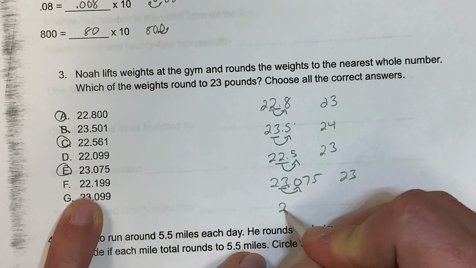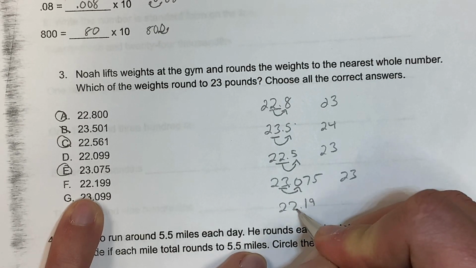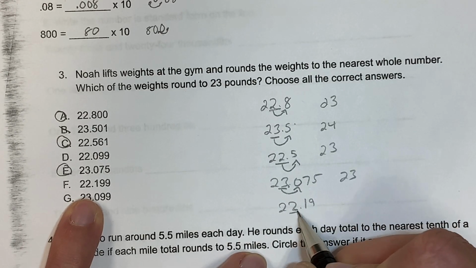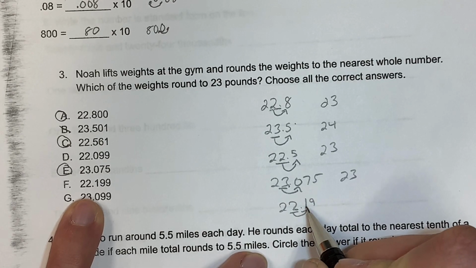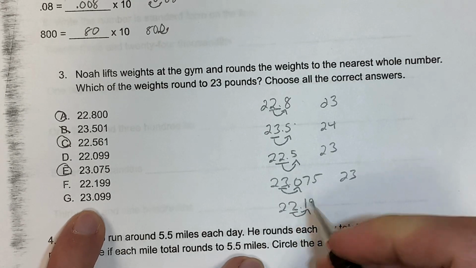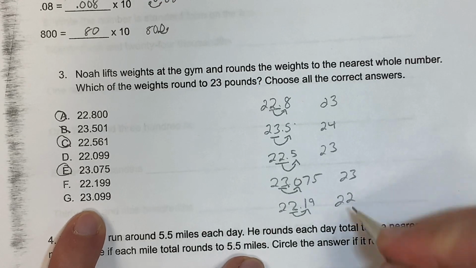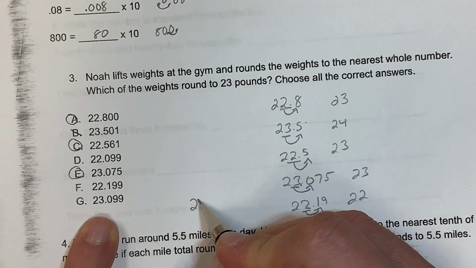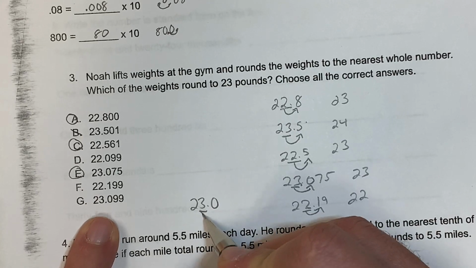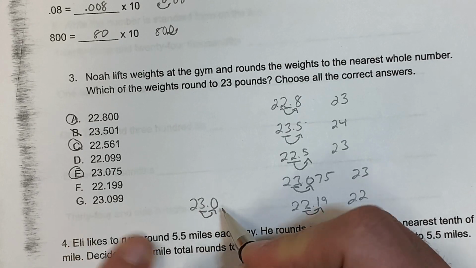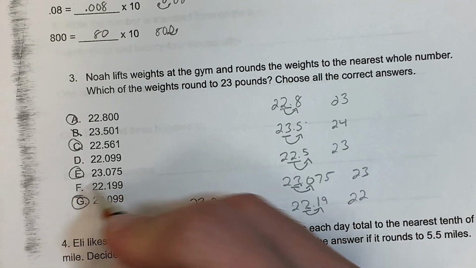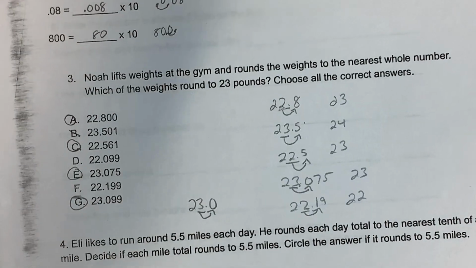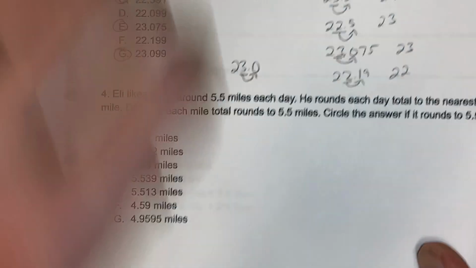The next one, 22.1. So we draw an arrow to the 1. Let it rest, 22, that's not good. So it's going to stay 22. The last one we'll do over here, a little more room. 23.0, draw arrow, 0, so let it rest, 23, so that's a good answer. Okay, rounding decimals.